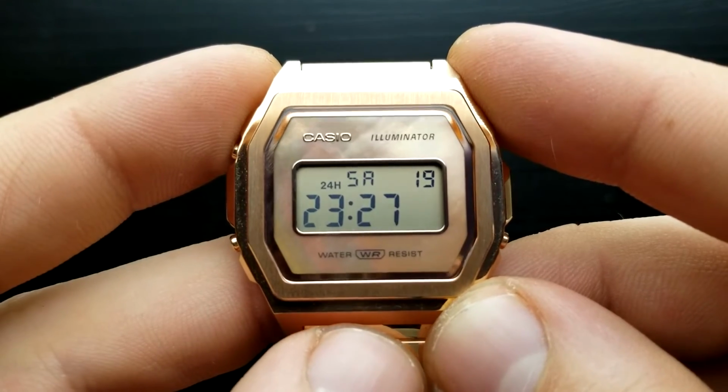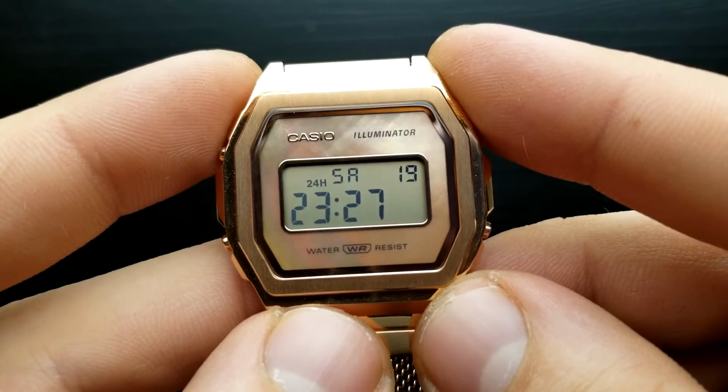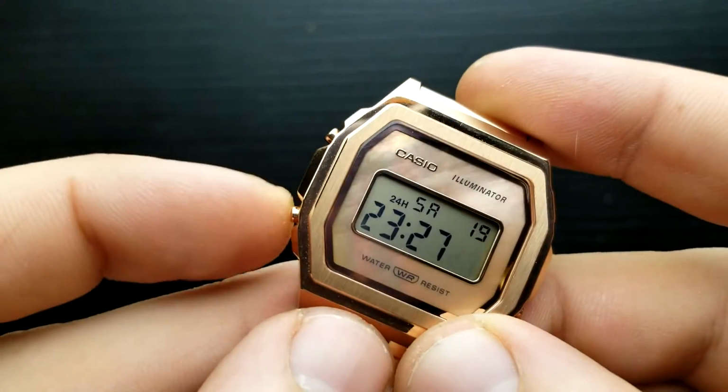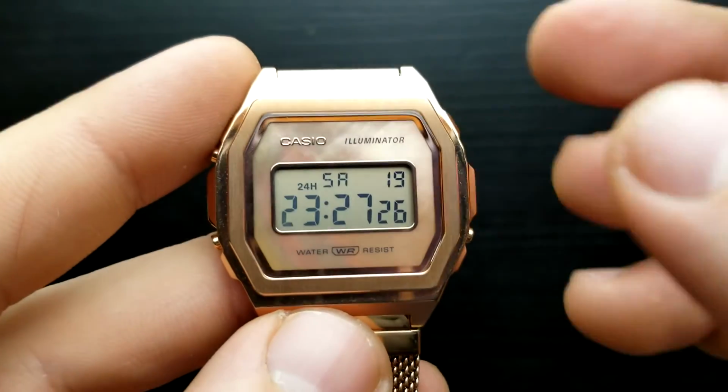Again, once you're done with that, press the upper left button and we are back at the beginning, setting our seconds value, which means that we have run through the cycle of setting our time and date. Once you're done with it, simply press the lower left button and you are now in the standard timekeeping mode and your watch is set.